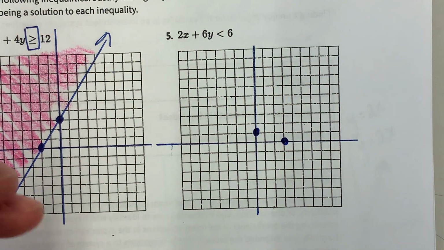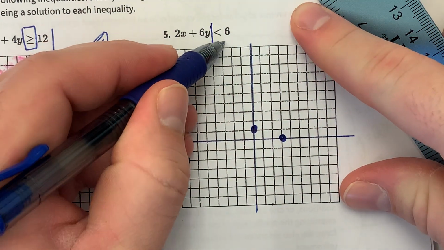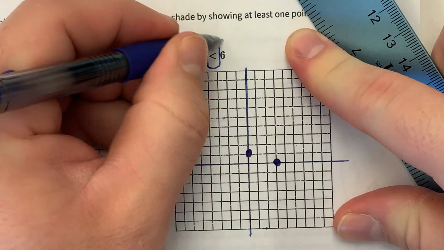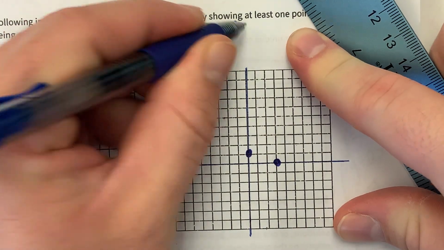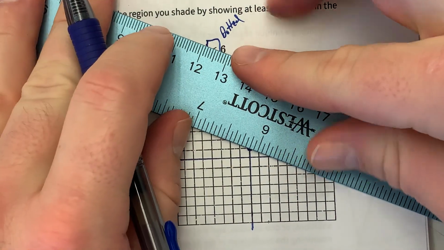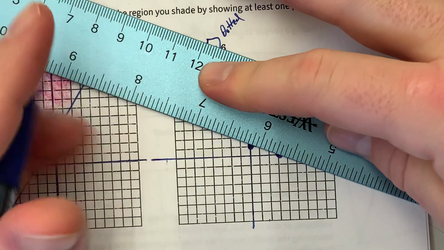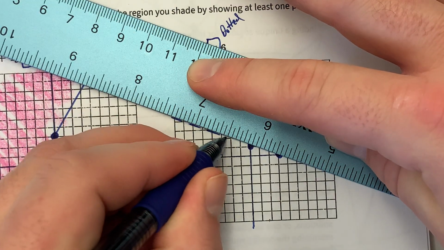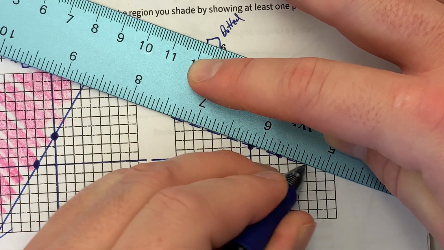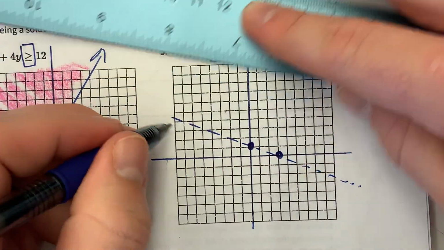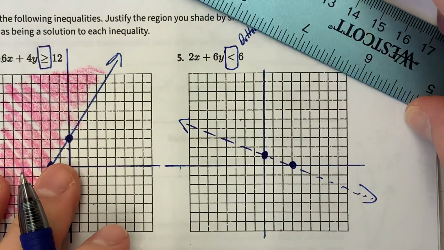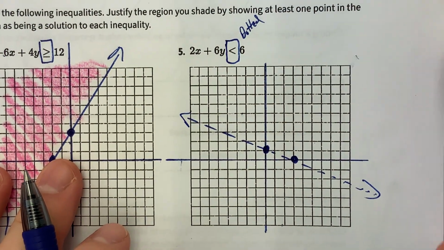Now you draw a, look right here. That's a dotted line. Okay. Now on the test, a lot of 8th graders forget to do the dotted line. It's not natural to remember, so you just have to practice. Dotted line. And which way do we shade?